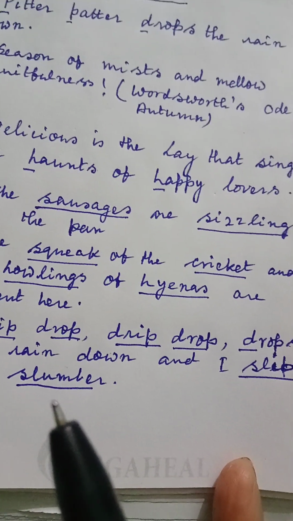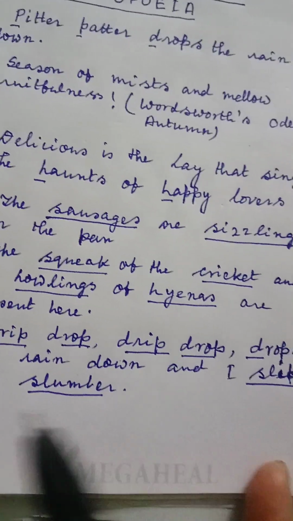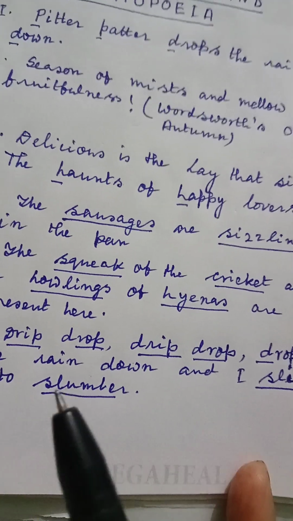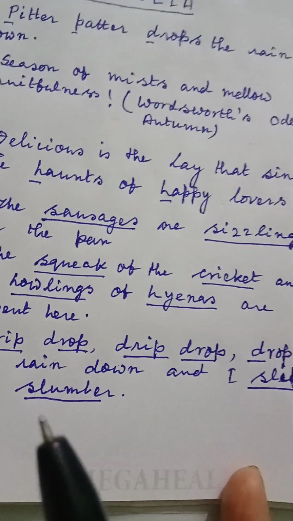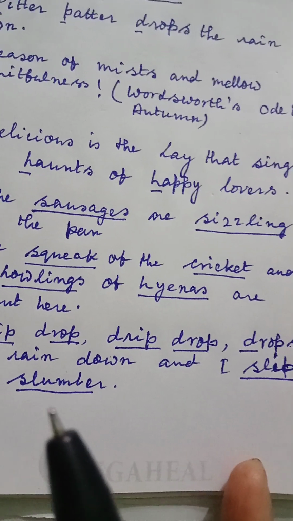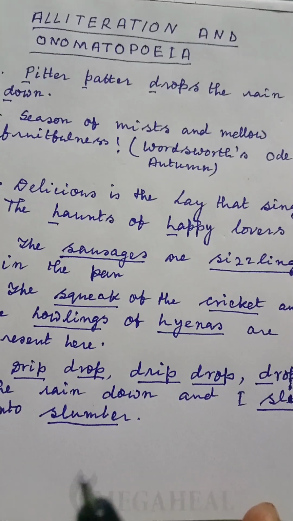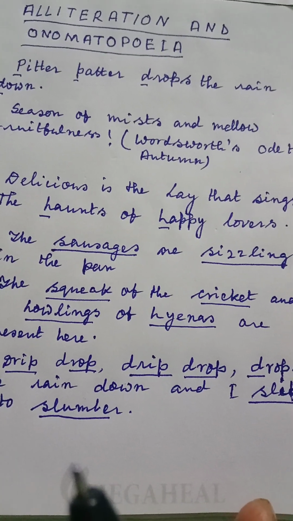Here you see that slip into slumber, S and S, these two letters are alliterative, and that's the end of my lecture on alliteration and onomatopoeia.